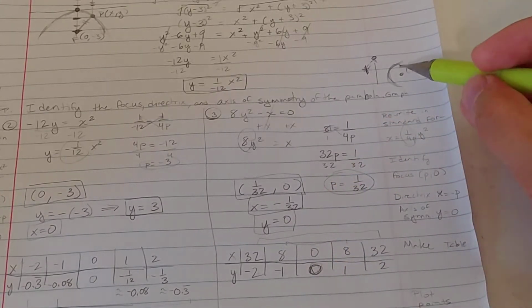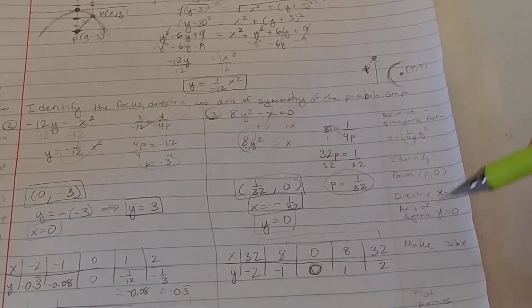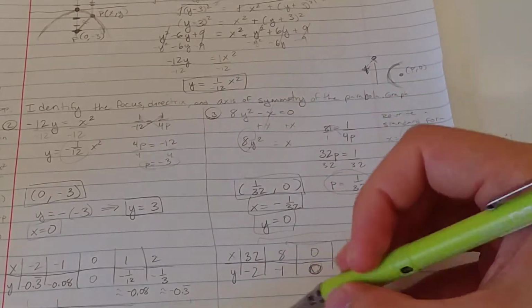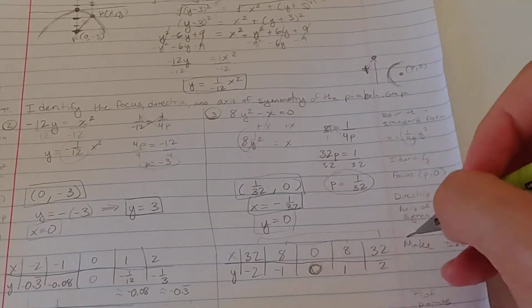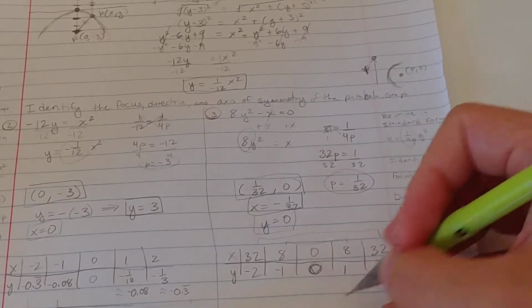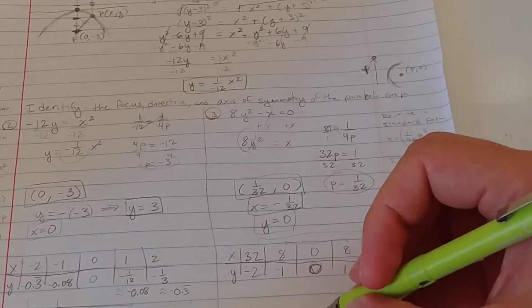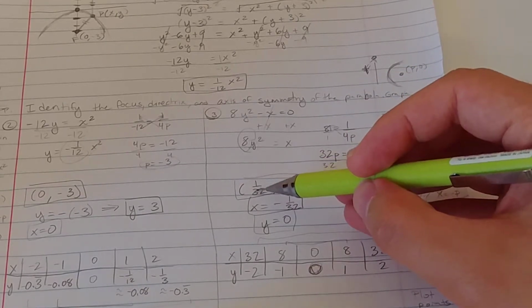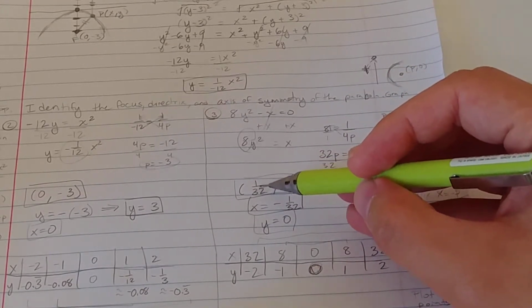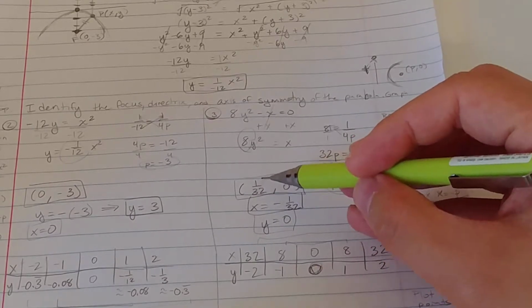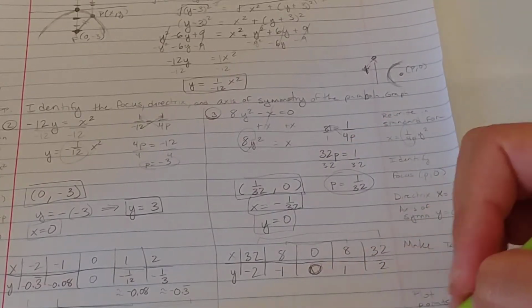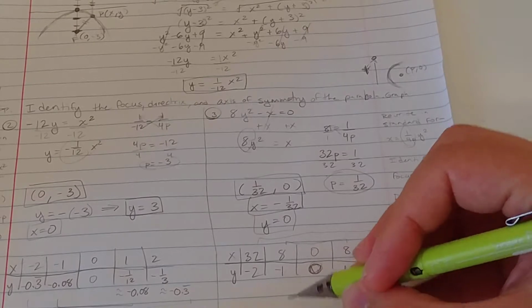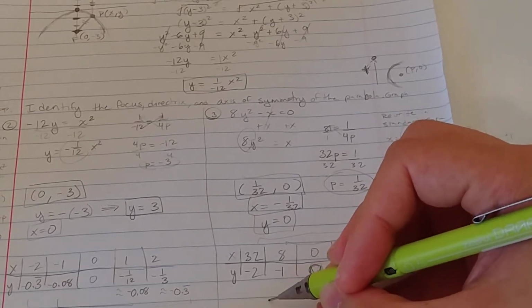All right, but it's symmetrical sideways. So it's going to be opening up to the right. Okay, and how do you know it's to the right? Because it's going to be opening up to where the focus is. The focus is positive, so it's going to be opening up that way. Okay, so let's do that.